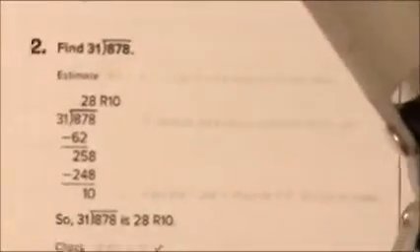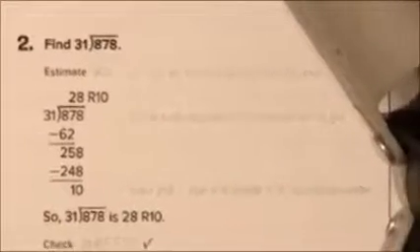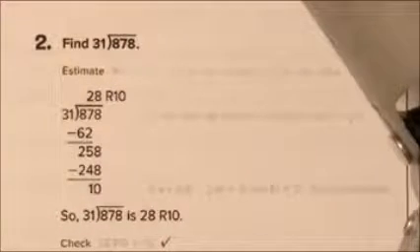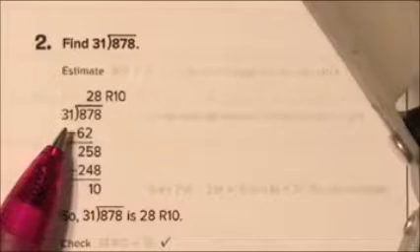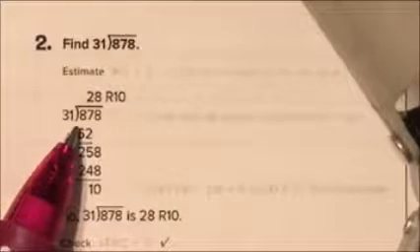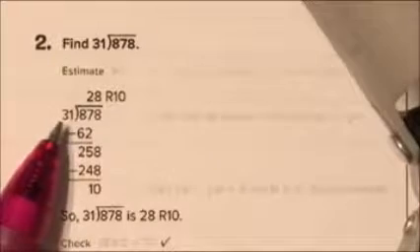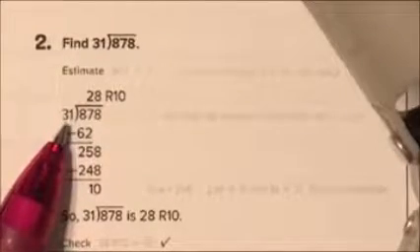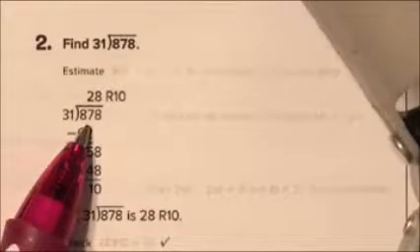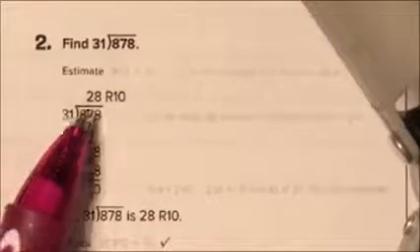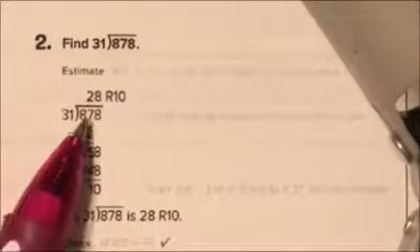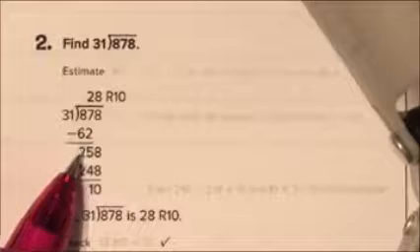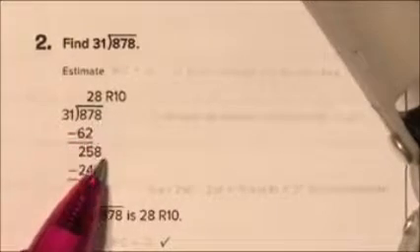Let's look at example number 2. It says find 878 divided by 31. I'm going to ask myself, how many times can 31 go into 8? It can't go into 8, so that's 0. Then I ask myself, how many times can 31 go into 87? 31 can go into 87 2 times. 2 times 31 equals 62. 87 minus 62 gives me 25, and I bring down my 8.